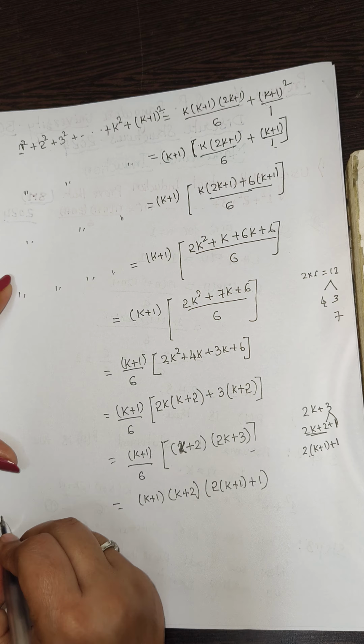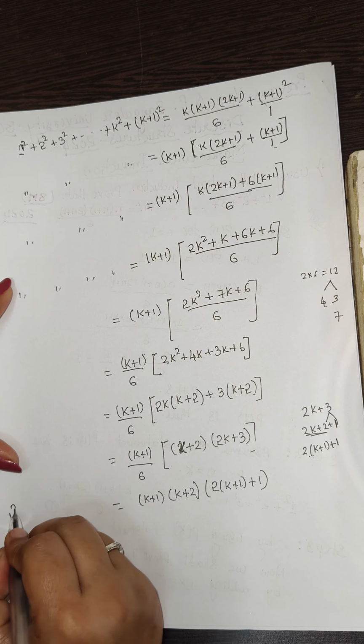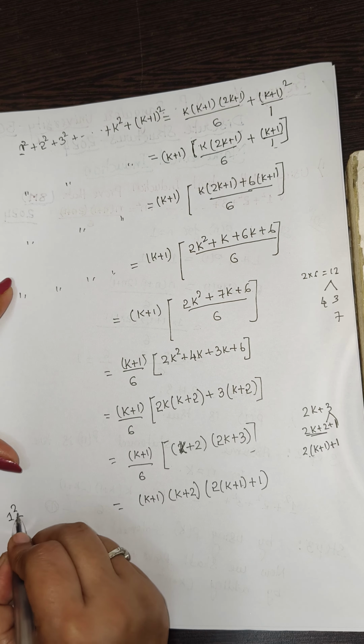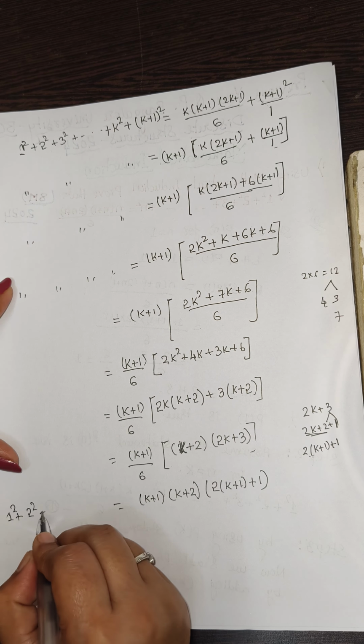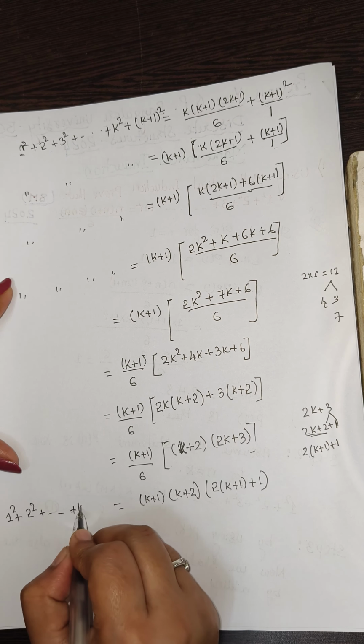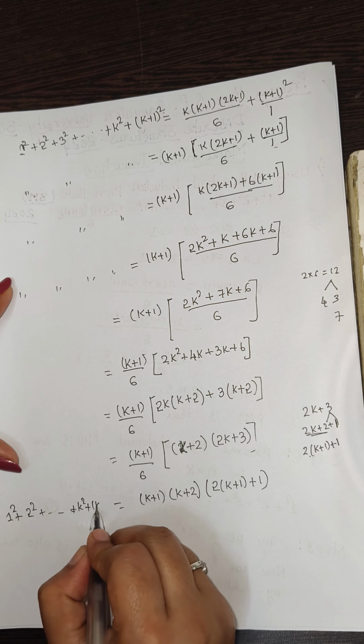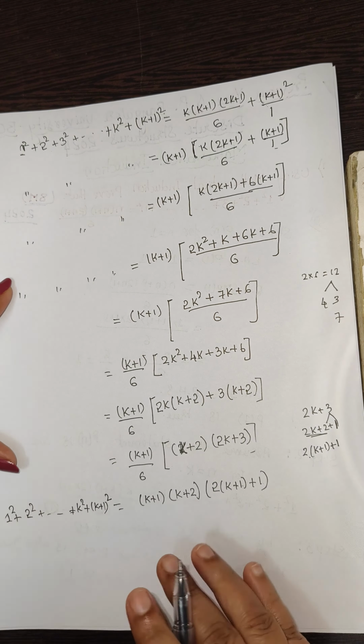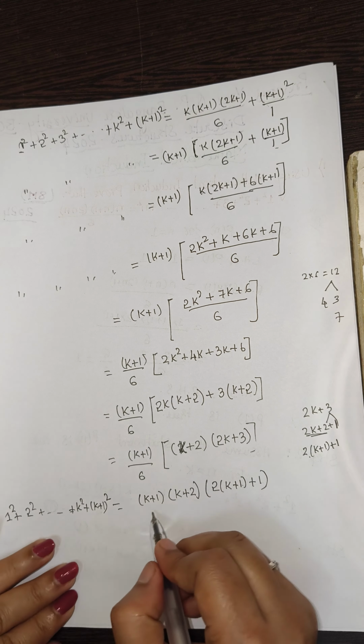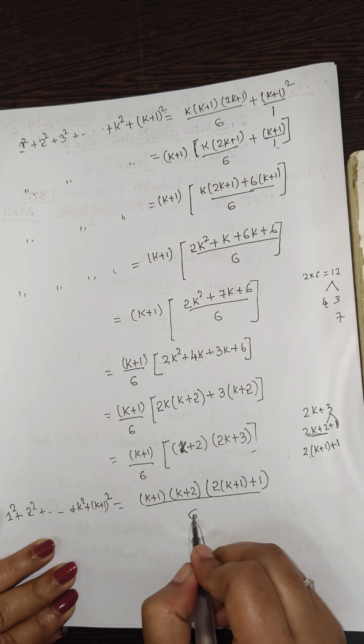What is the left side here? It is 1 square plus 2 square, up to k square, (k plus 1) whole square, divided by 6. Okay.